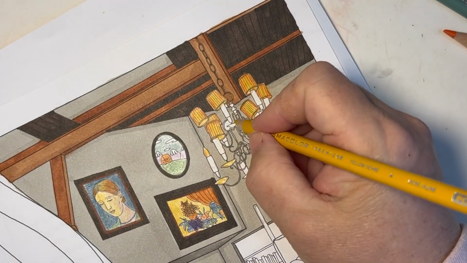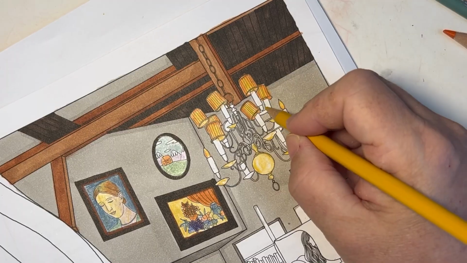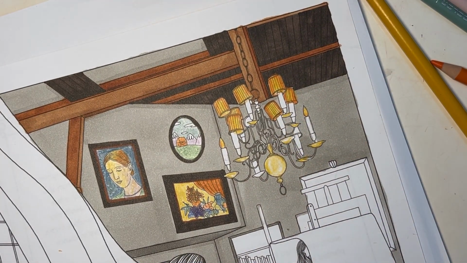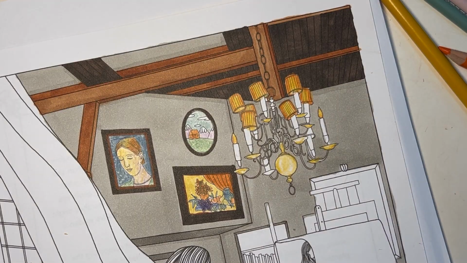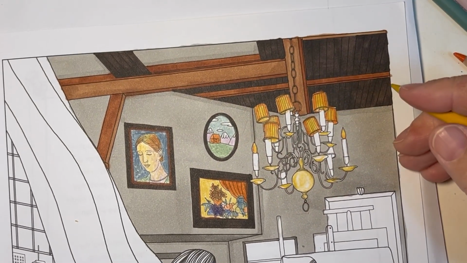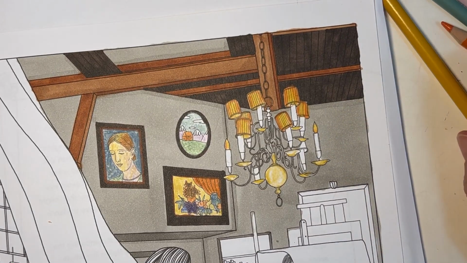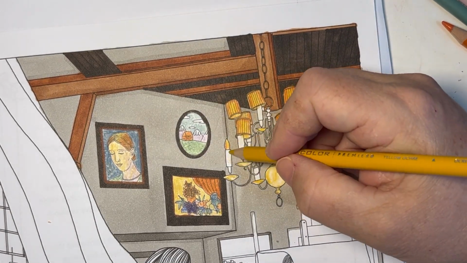I'm not doing my most labor intensive techniques here to make gold. This is not that sort of a coloring book. This is a fun book to color in order to solve a mystery. So I'm not using my best techniques here, but I am trying to get the idea across that it's a gold chandelier with yellow lights.